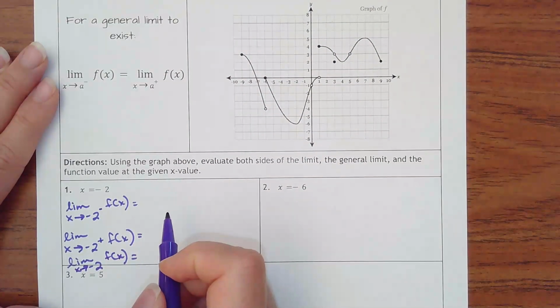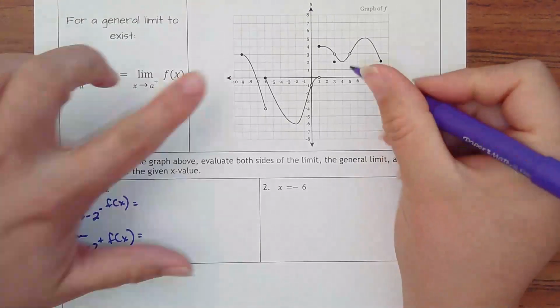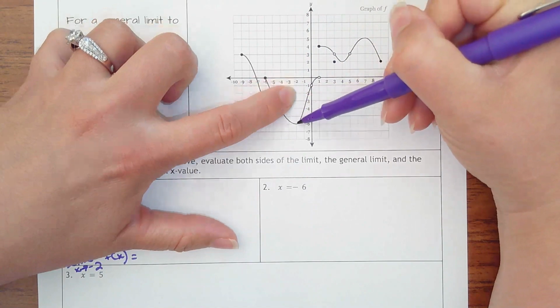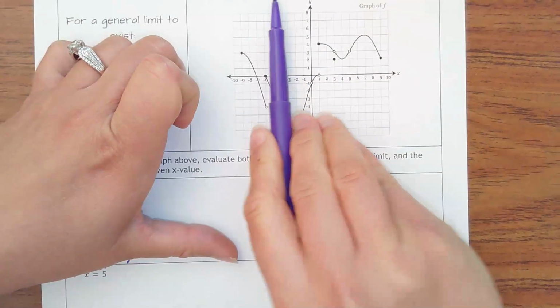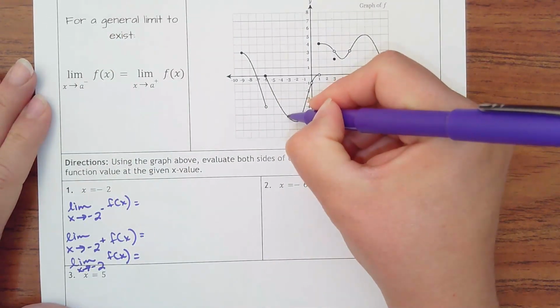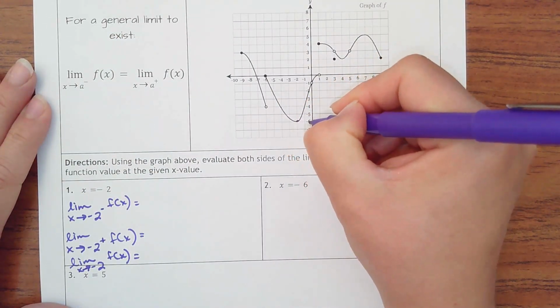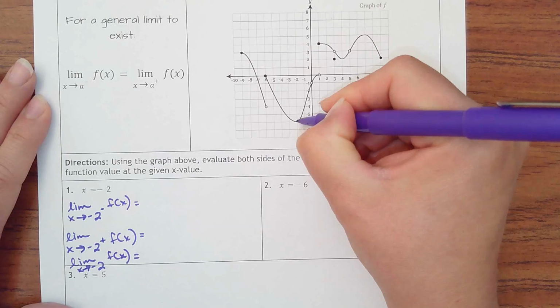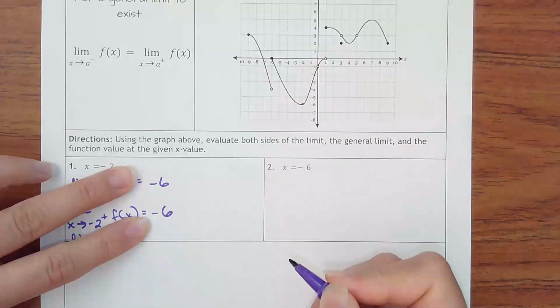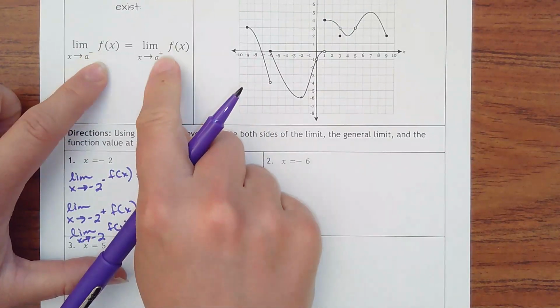So let's find where x is -2, right here. So think about kind of a vertical line imaginarily drawn. This is coming from the left, this is coming from the right. So at -2, if I come from the left, my y value is approaching -6. Well, if I come from the right, I'm also approaching -6. See how these values equal each other? That is the definition of a general limit.